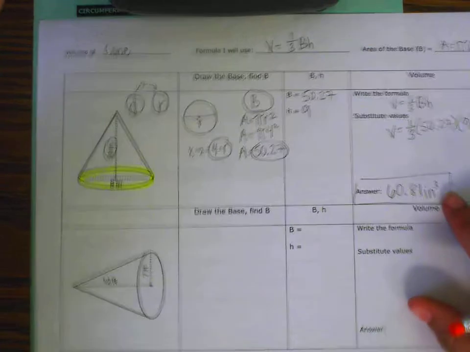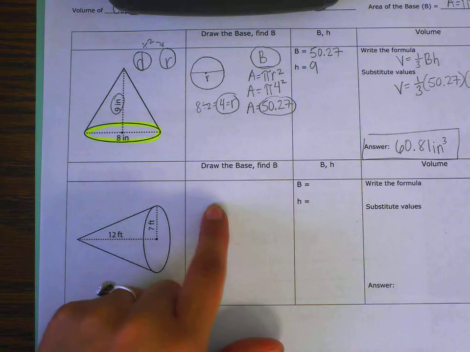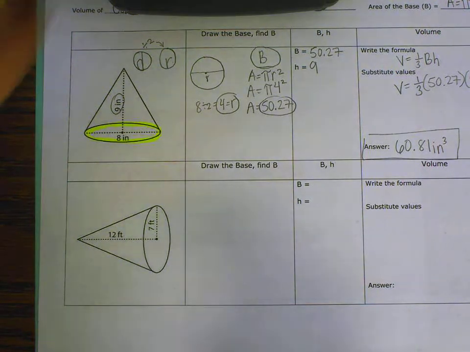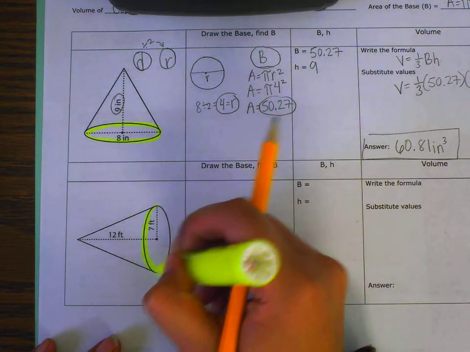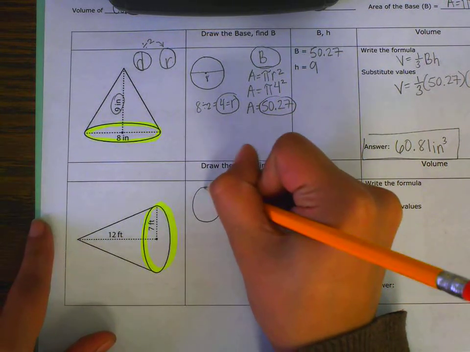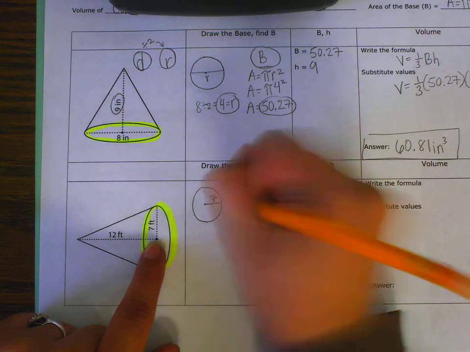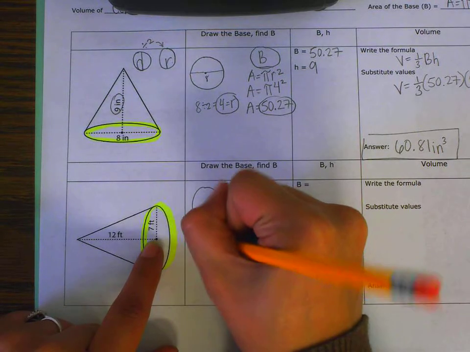The next one we have here, we're going to draw our base again. So our base is down here. We're going to draw that base. We're given from the center to the edge of the circle, which is 7. That's our radius.